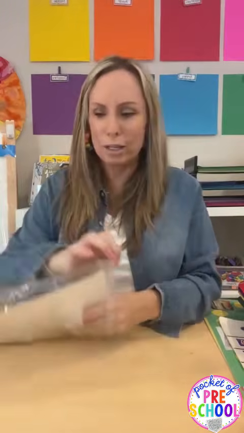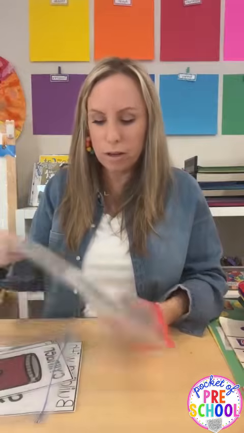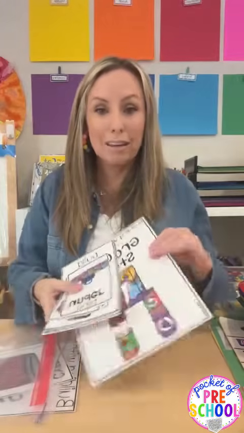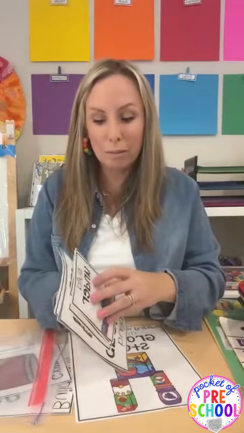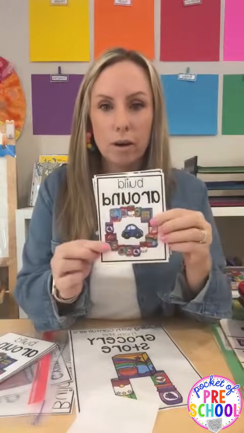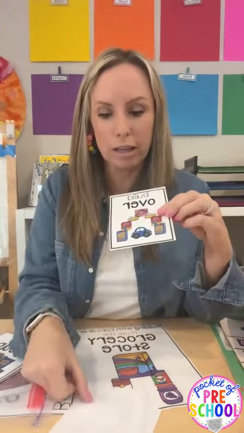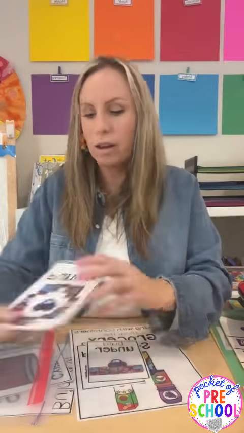All right. And then for blocks, whenever I do a healthy me activity or theme, or a food theme, this is in my food, math, and literacy centers. So in the block center, I do building with containers from the grocery store, and we talk about positional words. So can they build under? Can they build around? Can they build next to? Can they build over? And I literally just put a whole bunch of containers in the block center.